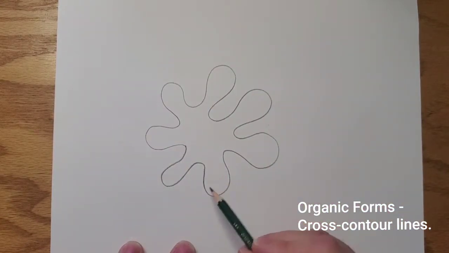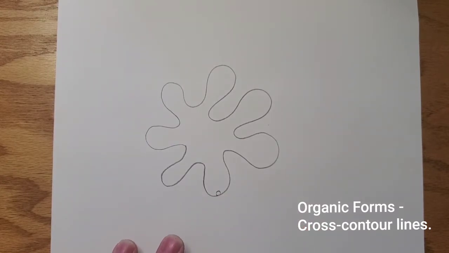All right? Once you do that, we're going to do what's called cross contour lines. And cross contour lines are just simply repeated lines over and over and over again, because we're going to make this two-dimensional shape look like a three-dimensional form. And we're going to start with a simple small circle, just like that. And I'm going to move in a little bit.